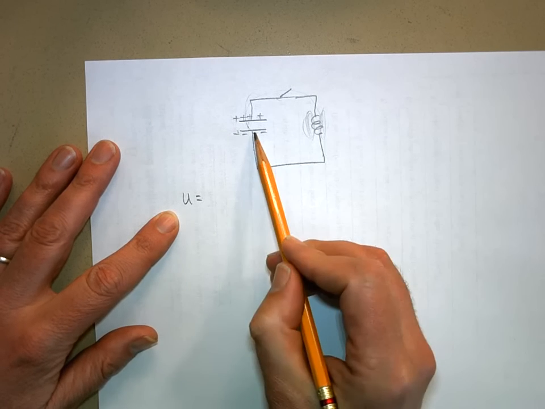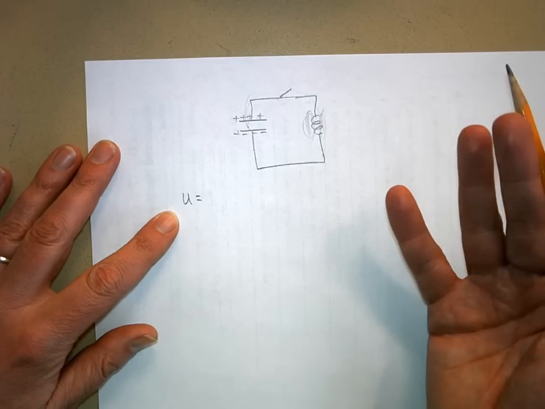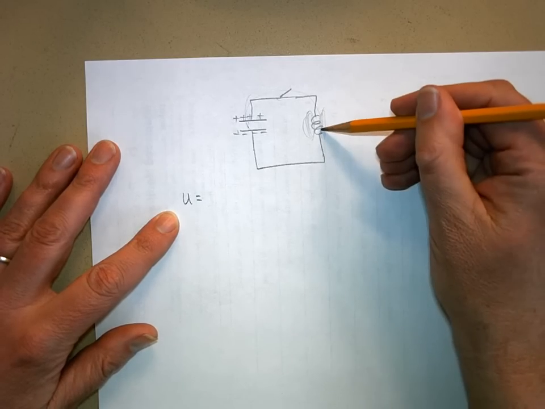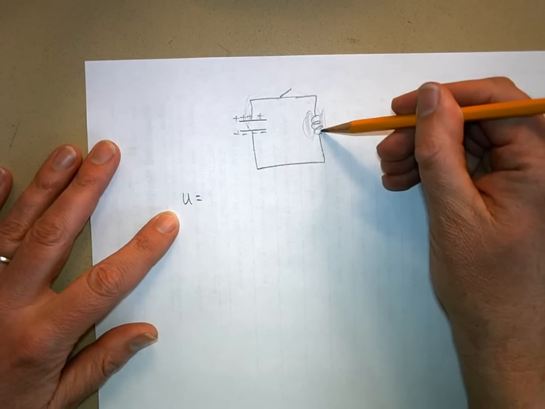Then as the current tries to collapse, if you have zero current, you've got no magnetic field in here anymore. So the energy has to be somewhere.